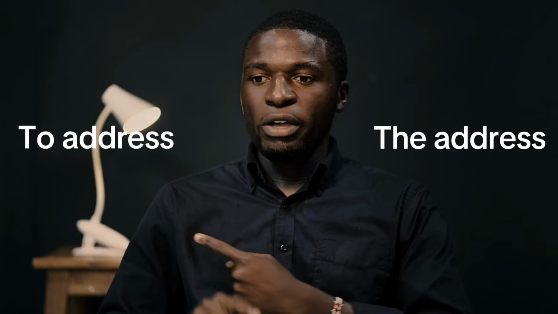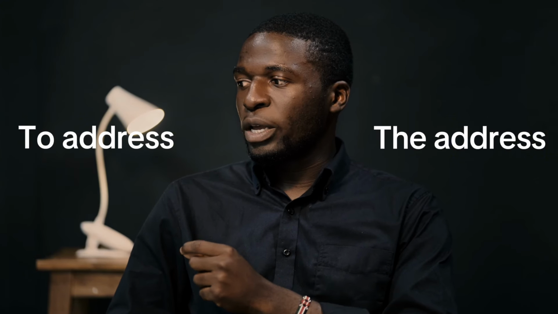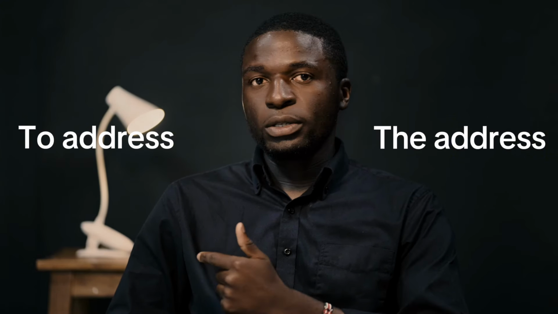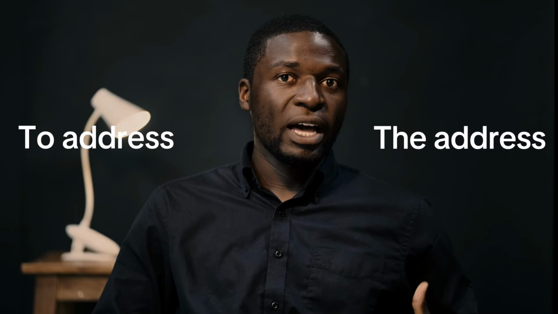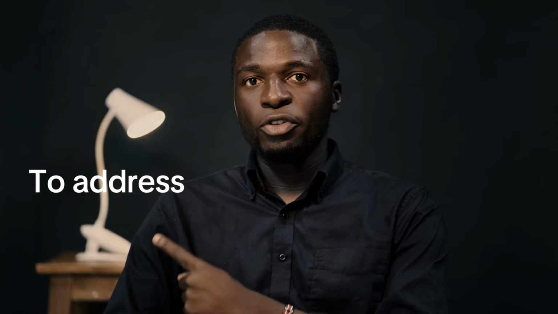But here we put an emphasis on the first syllable. It is to address. To address. But here is the address. So you have to pay attention while talking. You can just be speaking and people will misunderstand because you have mispronounced it. So you have to pay attention. To address, this is the verb, and the address, it is the noun.